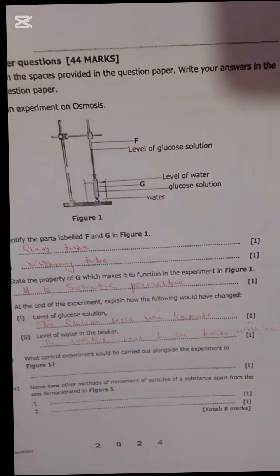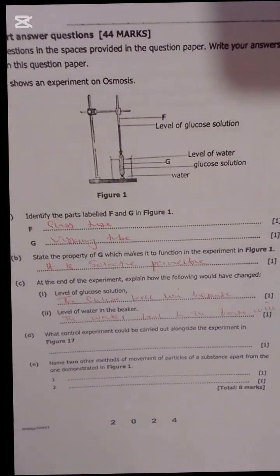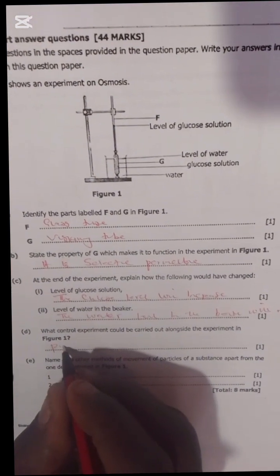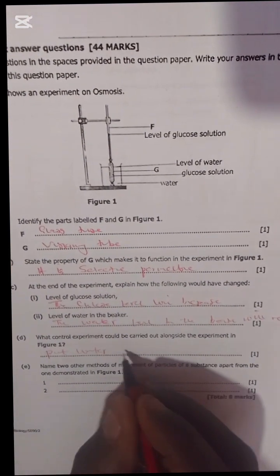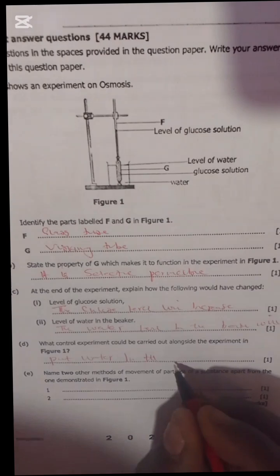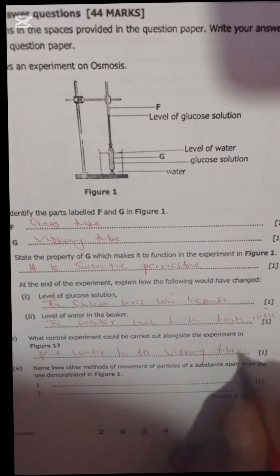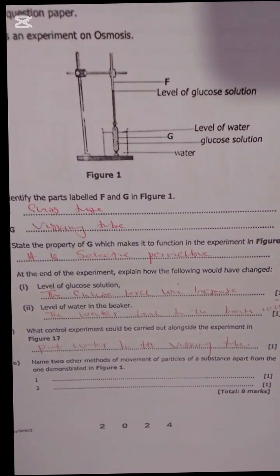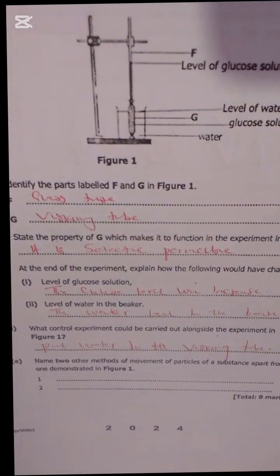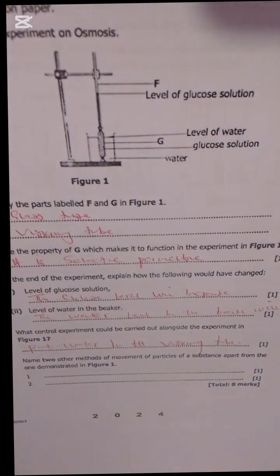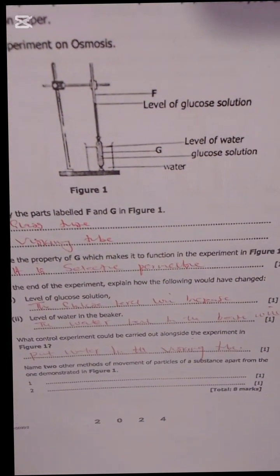A control experiment refers to that aspect in an experiment that does not change. So here you can just say put water in the whisking tube. At that point, you would have operated a control experiment. A control experiment refers to the substances or materials in the experiment that remain unchanged.